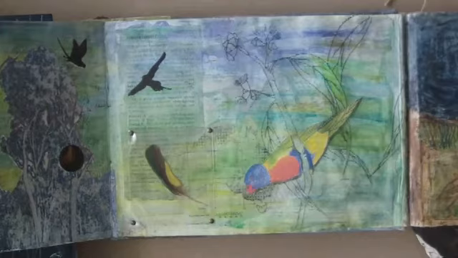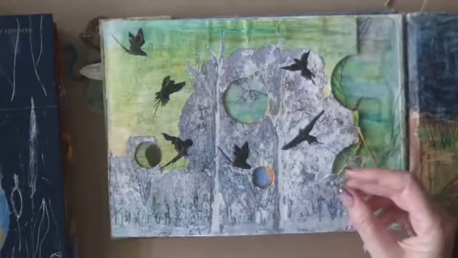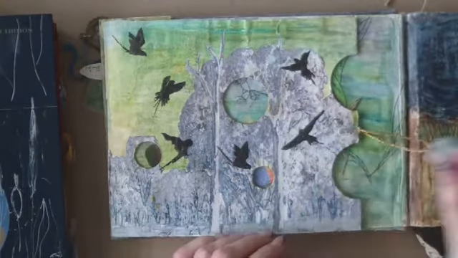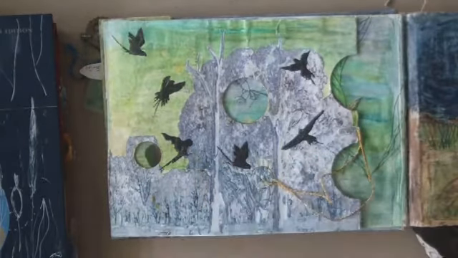So when you open the page out, the full page is revealed. This one has the added element of the piece that it was cut out on a cord, secured by a paper clip.